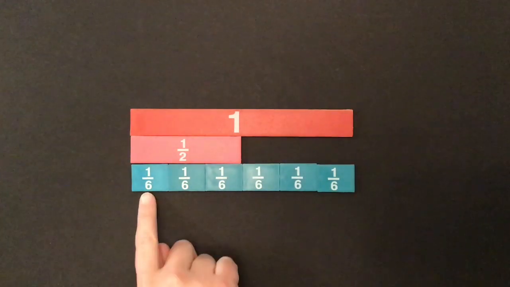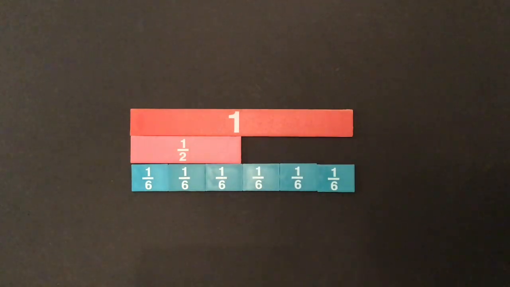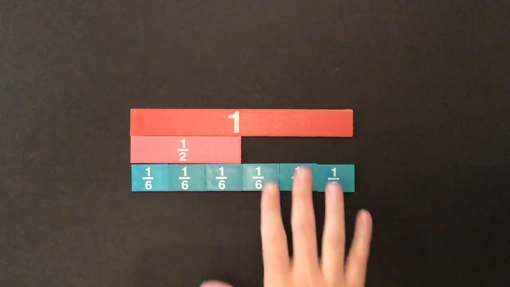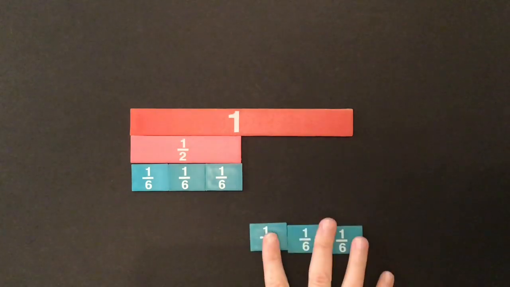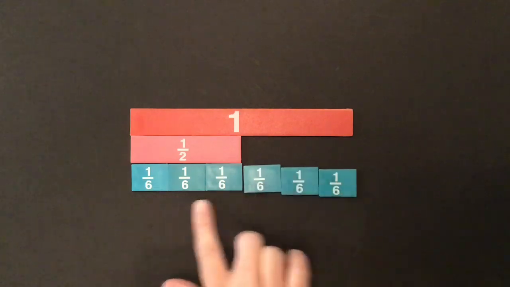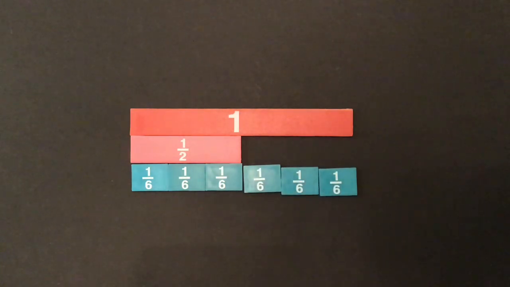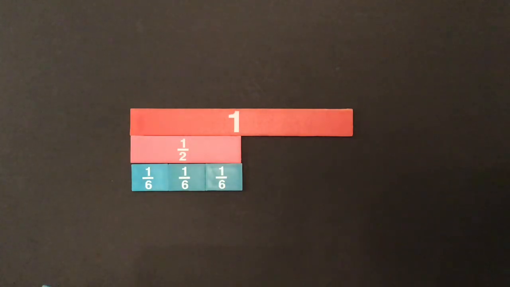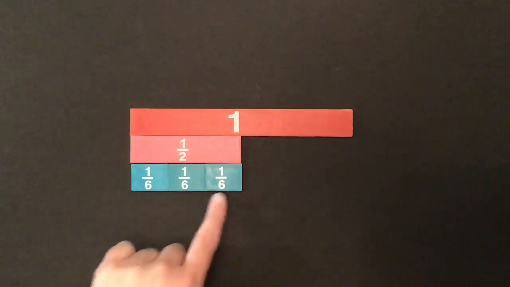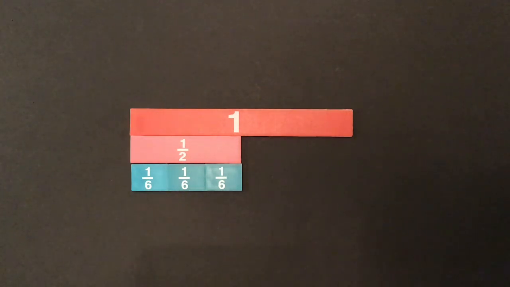If you have 6/6 that equal a whole, we can divide 6 by 2, which means that we can find the halfway point of 6. If you think about 6 divided by 2, that equals 3. So 3 pieces are equivalent to 1/2. 3/6 is equivalent to 1/2. It's the same amount.